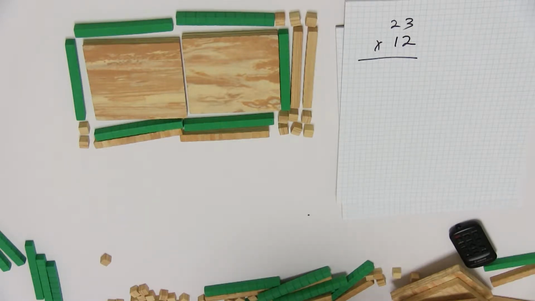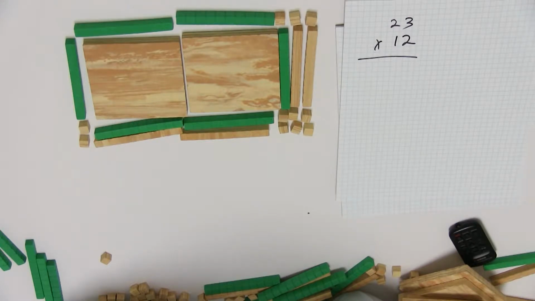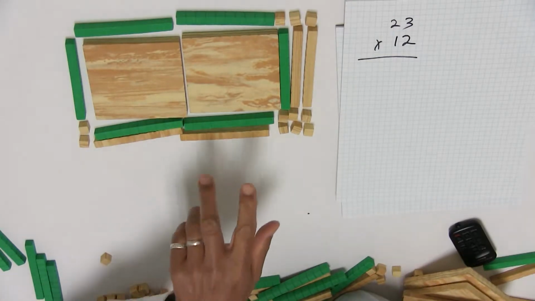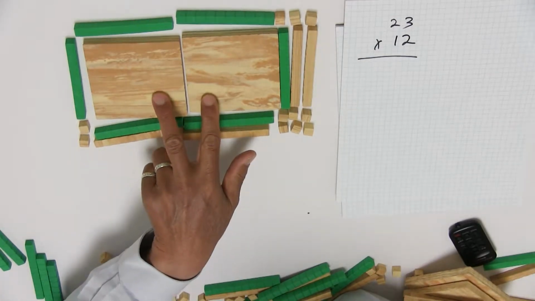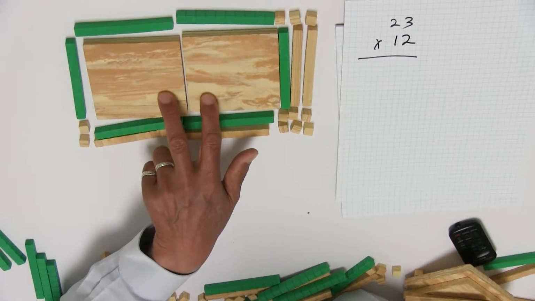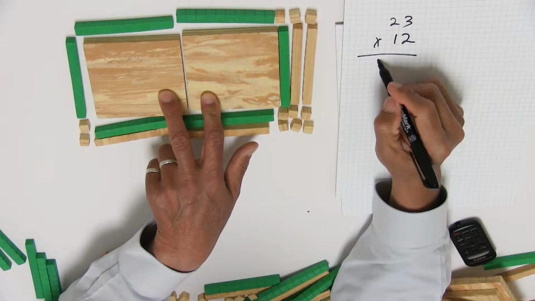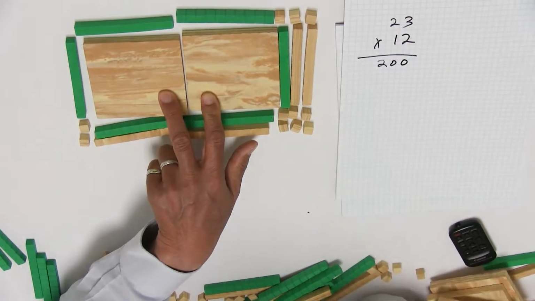So here's one way how to keep an organized record. Okay, boys and girls, let's keep an organized record here. So what would be one way how we can keep an organized record to help us figure out how to do this without using manipulatives eventually? Oh, okay, we can record partial products. So let's record everything that we get for the answer of this right here. Where did this come from? Oh, that came from multiplying 20 times 10. 20 times 10 is 200. Okay?